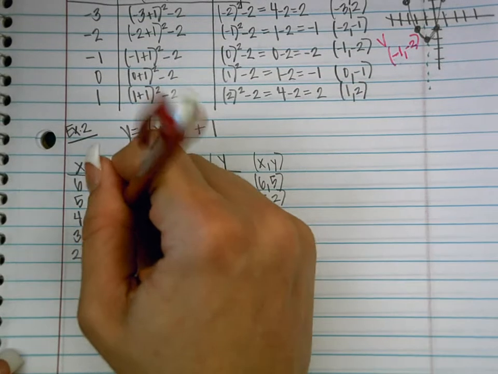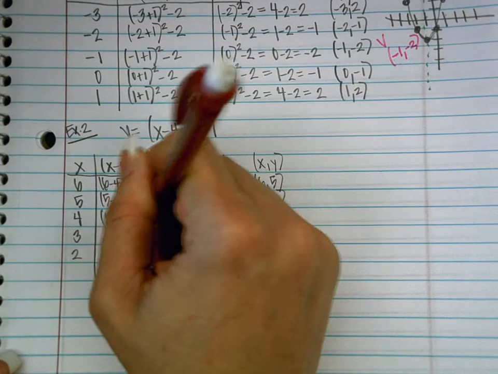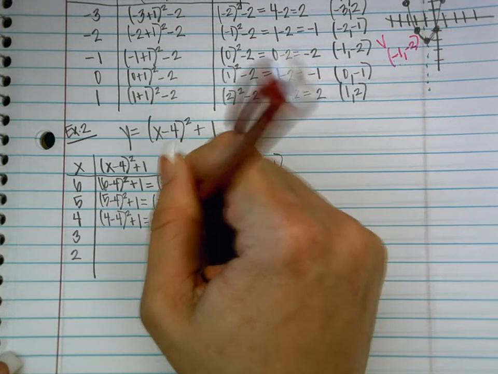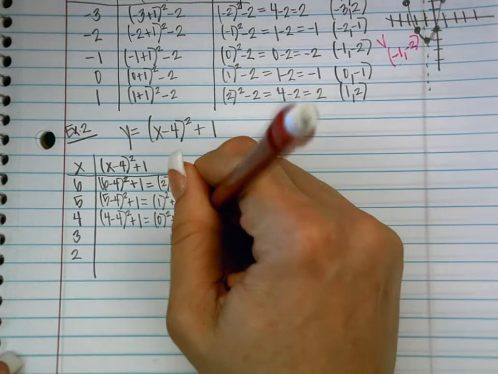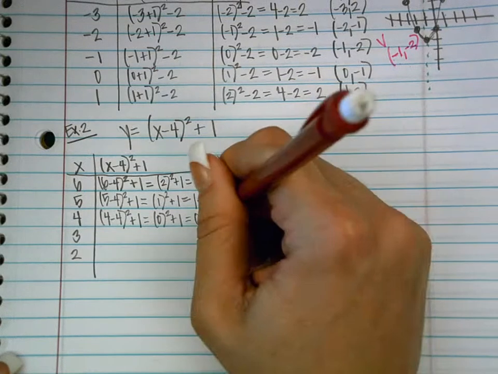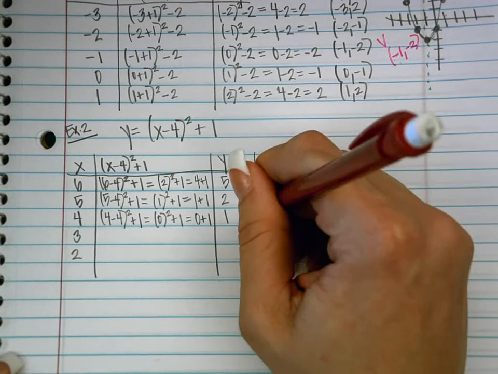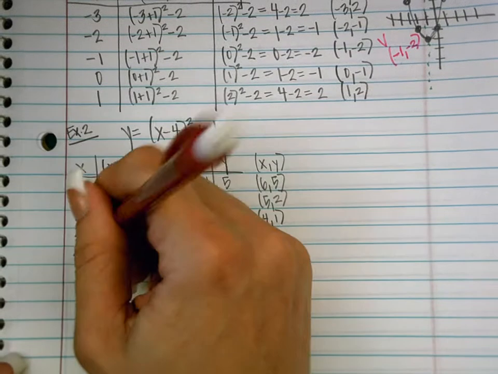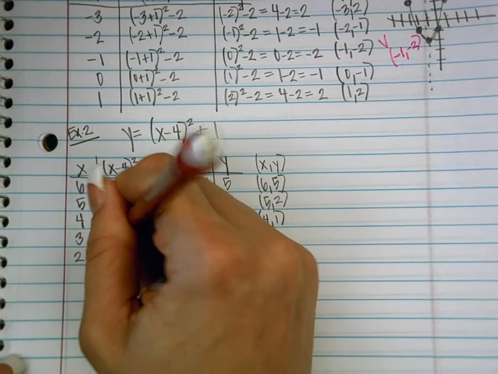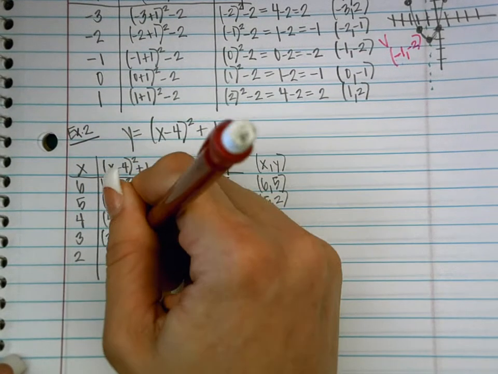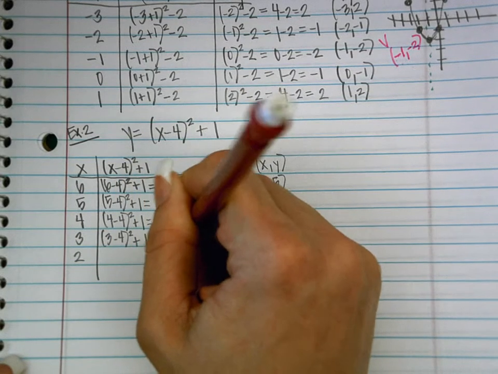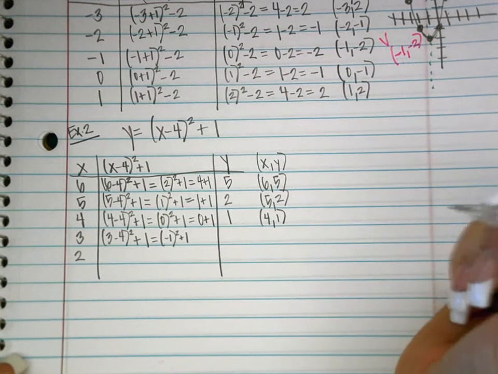Plug in 4. So 4 minus 4 gives you 0 squared plus 1. 0 squared is 0, plus 1 gives you 1. So my next coordinate will be 4, 1. Plug in 3 minus 4 squared plus 1. 3 minus 4 gives you negative 1.